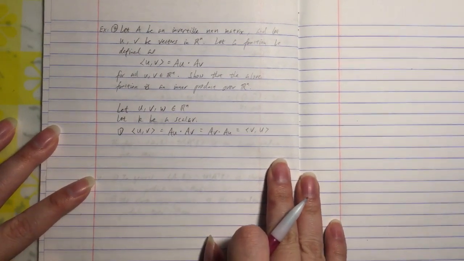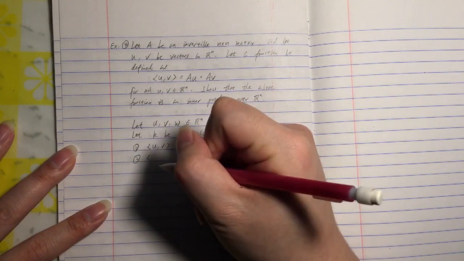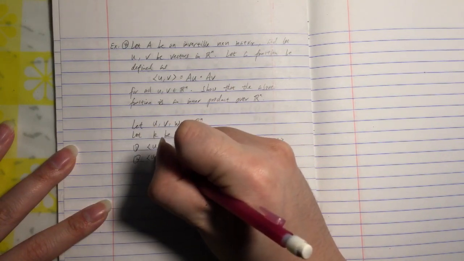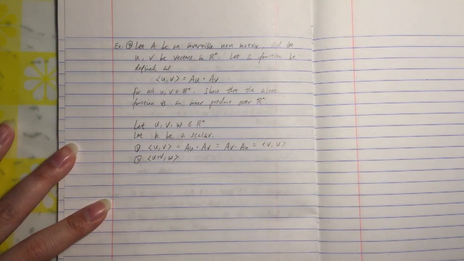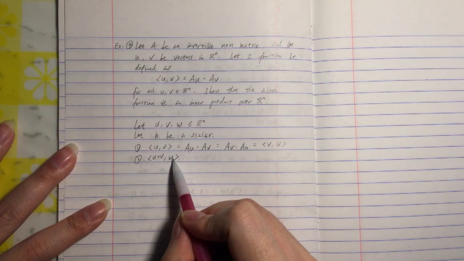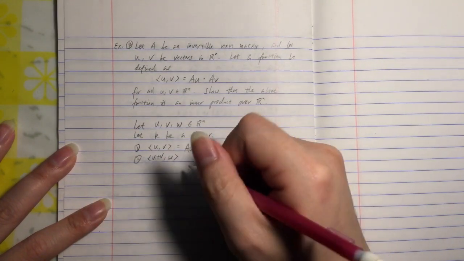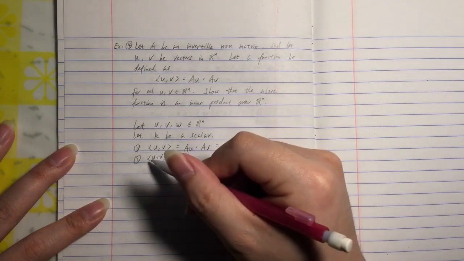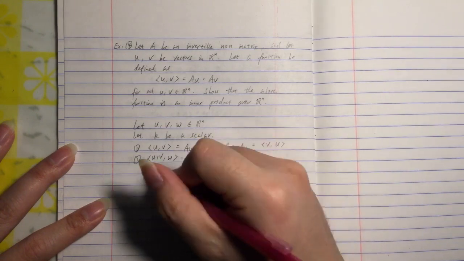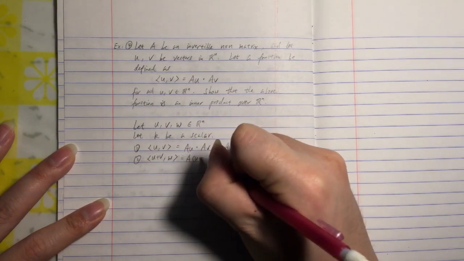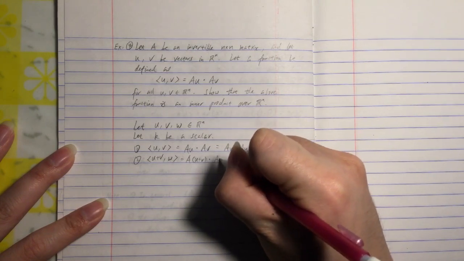Next, let's verify the second axiom. For the second axiom, we try to verify that angle bracket of U plus V comma W equals the angle bracket of U comma W plus the angle bracket of V comma W. Here, by definition, angle bracket of U plus V comma W is A times the first vector dot A times the second vector.